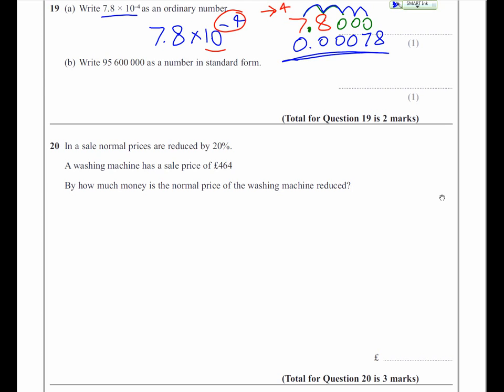Write this number in standard form. So our key digits are 9, 5, 6. We want it to be between 1 and 10, so let's make it 9.56. And how do we change 9.56 into that? Well, we have to move it across 1, 2, 3, 4, 5, 6, 7. So 10 to the 7.